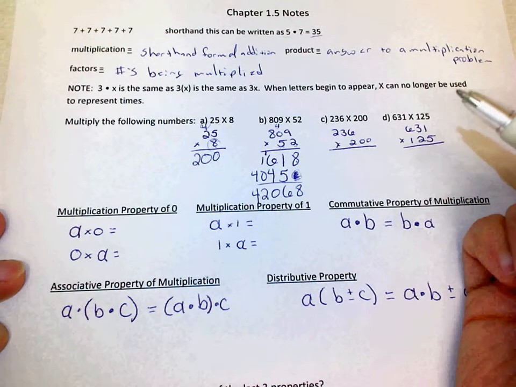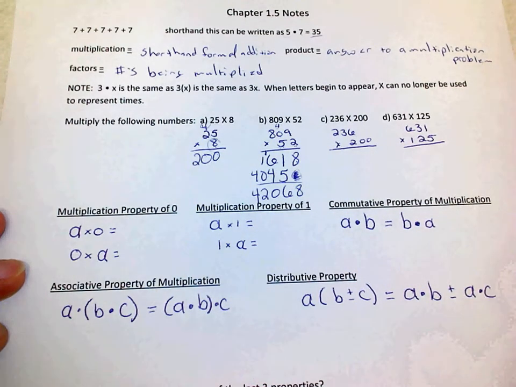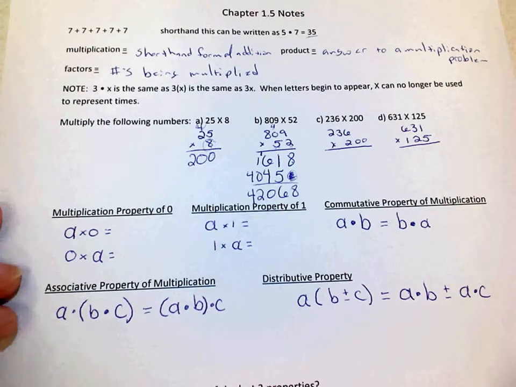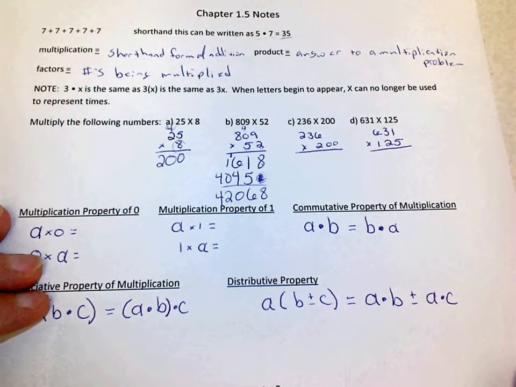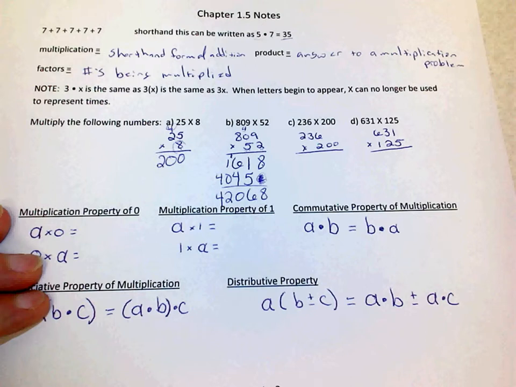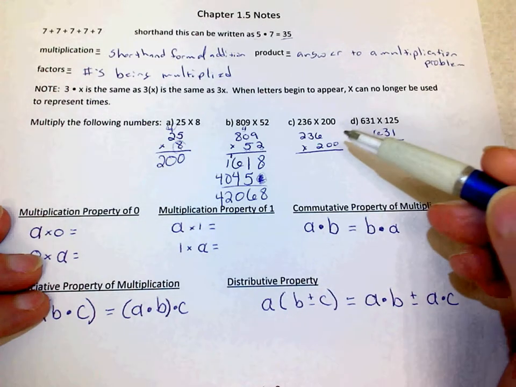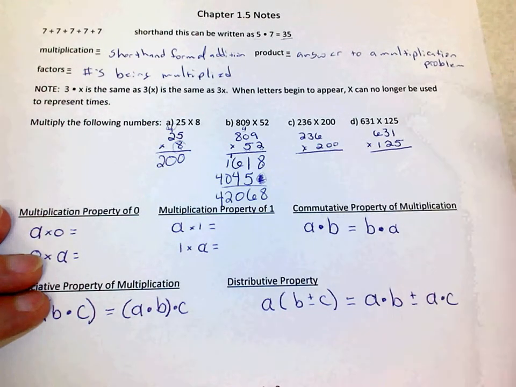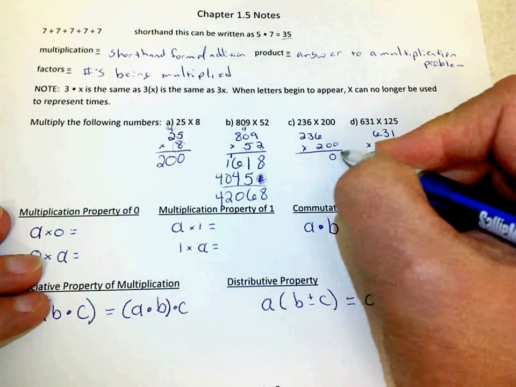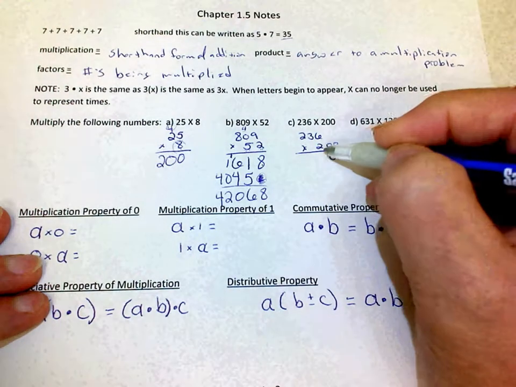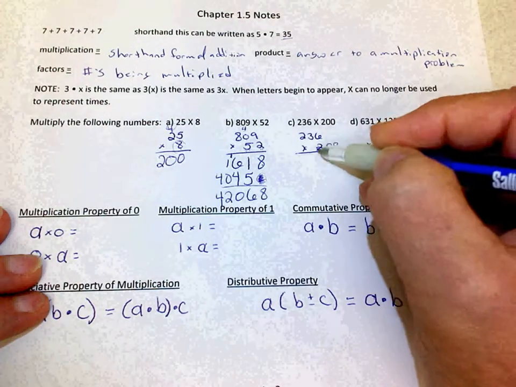If you are neat challenged, I would suggest using graph paper, because that would help line up the numbers. Now, when you've got ending zeros, there's a shortcut. You can just bring those ending zeros down and then start with the next number. So 2 times 6 is 12.